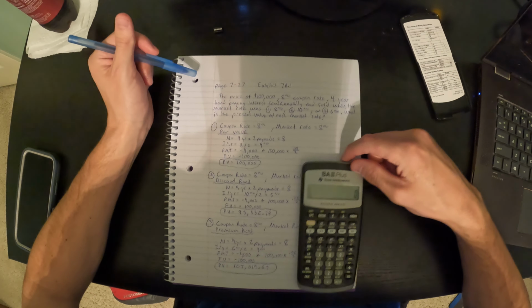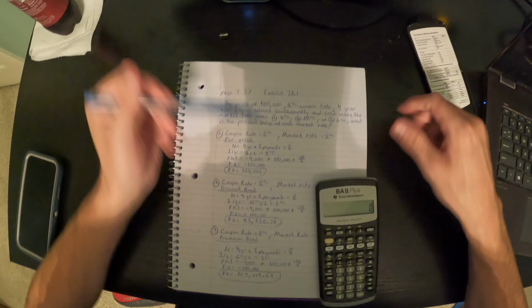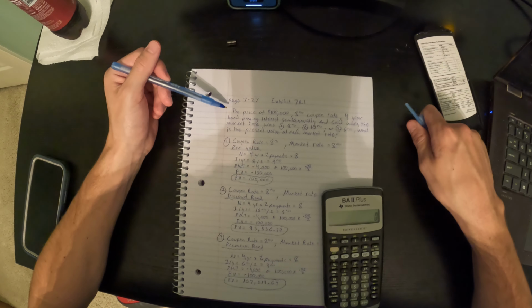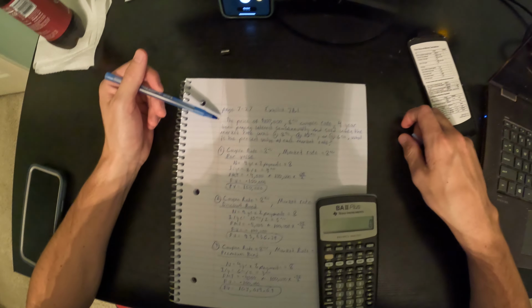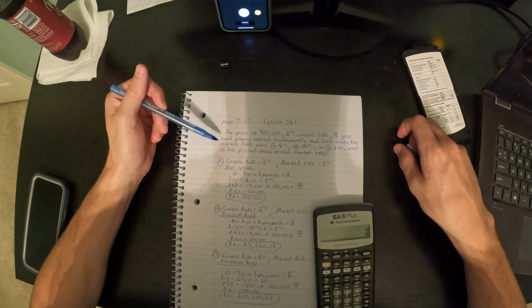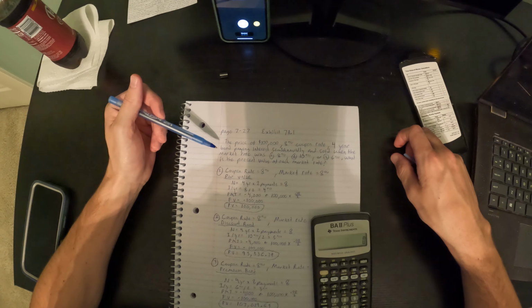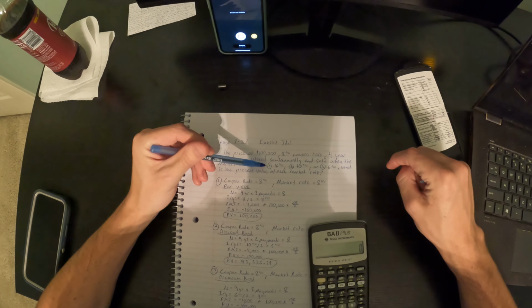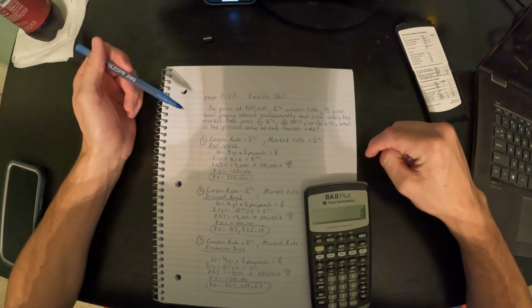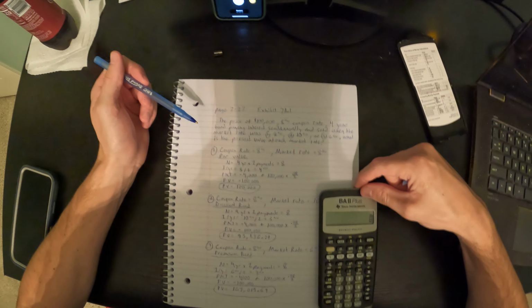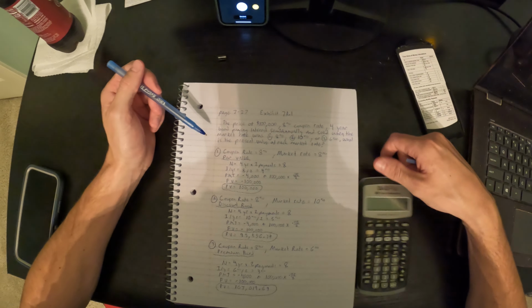Okay, so we're going to go over Exhibit 7-1A. You've got the price of the bonds, $100,000, an 8% coupon rate, a 4-year bond, interest paid semi-annually, and sold when the market rate was 1) 8%, 2) 10%, 3) 6%. And then we're going to find what the present value is at each market rate.